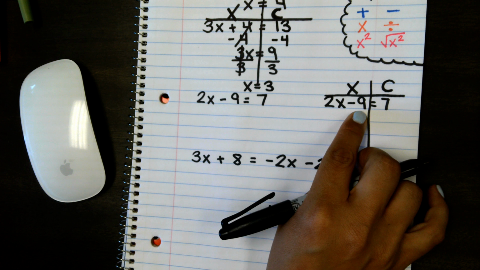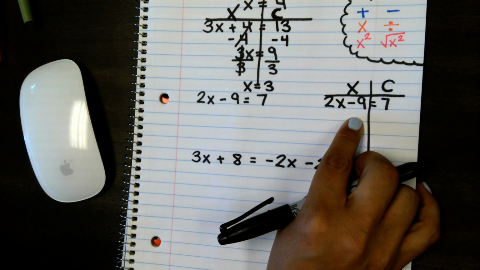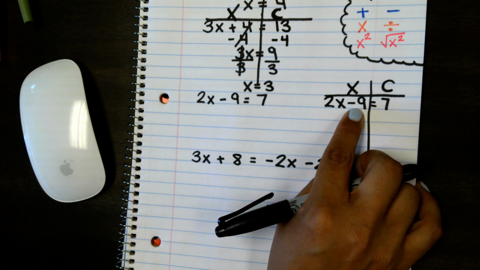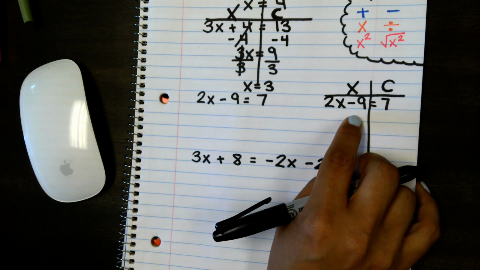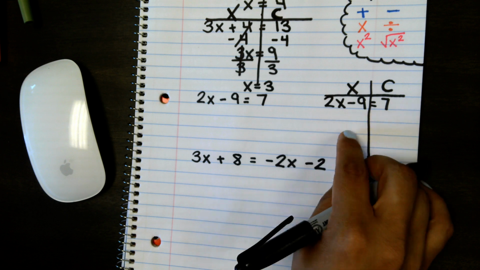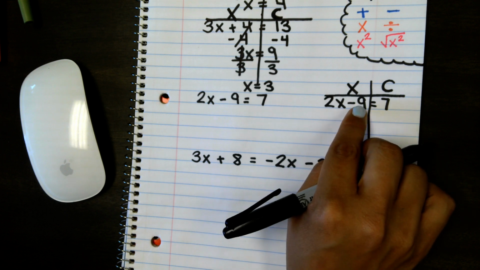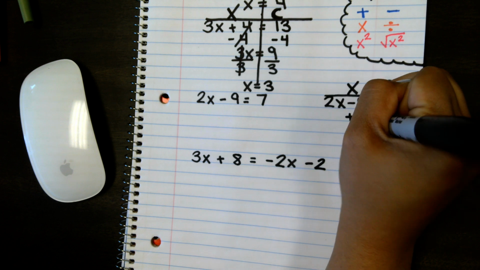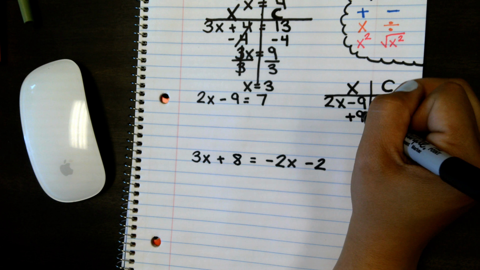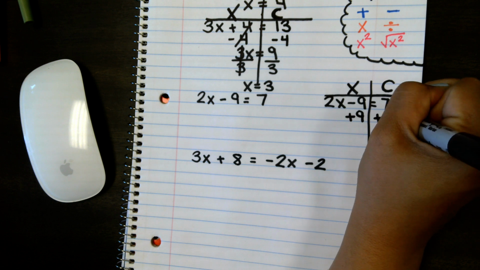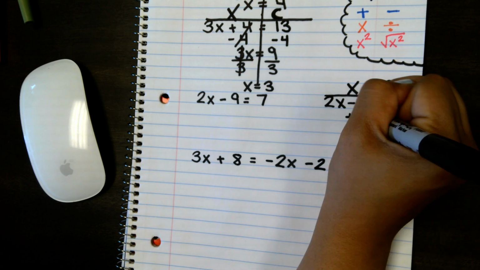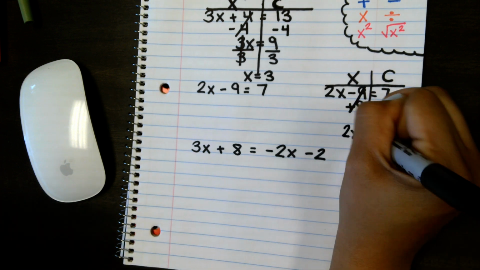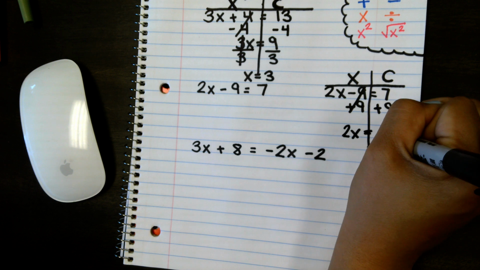Well, if I subtract 9 here, I'm going to get negative 18, and that's not going to get me any closer to where I need to be. I'd still have a negative 18 over here. So I need to use my inverse operation. What's the opposite of negative 9? Well, it is plus or positive 9. Minus 9 is the opposite of plus 9. I'm going to do that on both sides. These 9s cancel out. I am left with 2x is equal to 16.